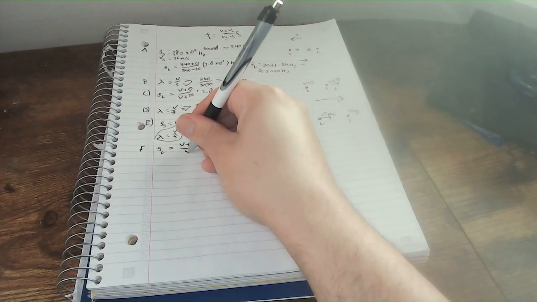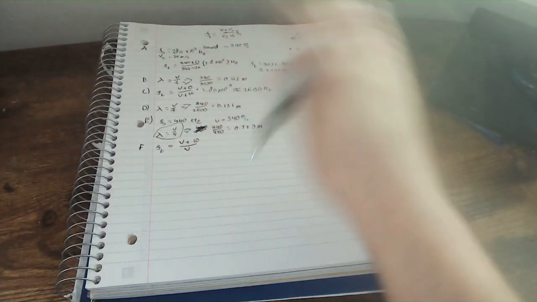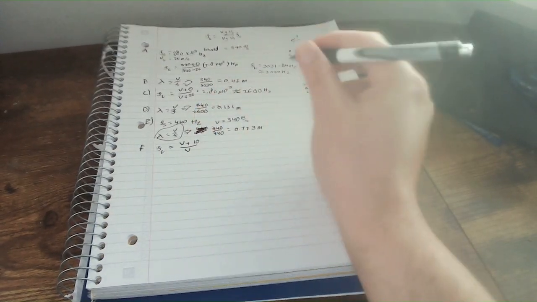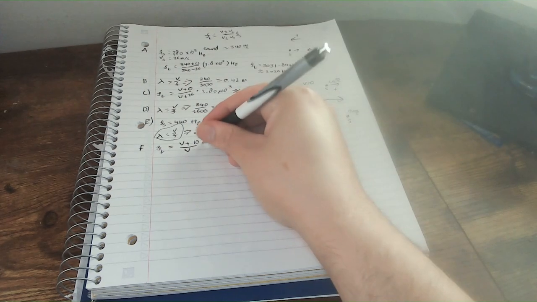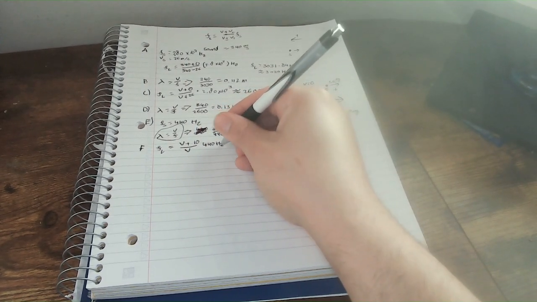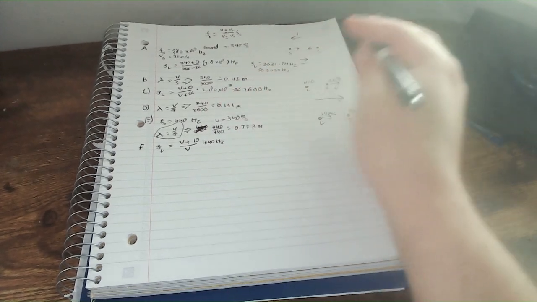So 10. And then remember that the source is stationary, so we'll just divide by V, since it'll be plus 0, but I'll just save the writing for that. And then it'll be the frequency of the source, and that is 440 hertz. And I can set this like this so that it's still equal to.